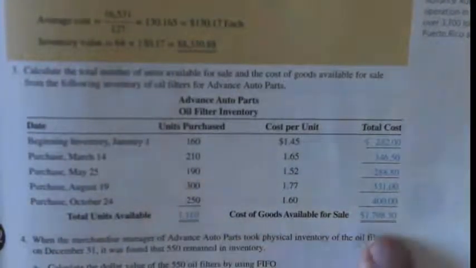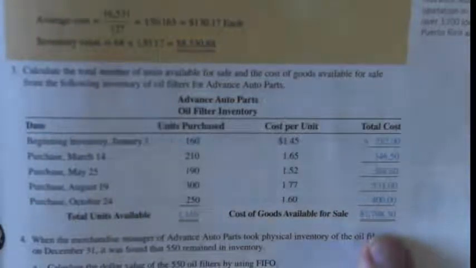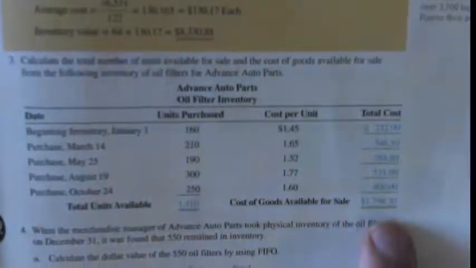Adding them all up, getting a total. So that part's pretty straightforward. Then we use that information down in number 4. And how did we use that?